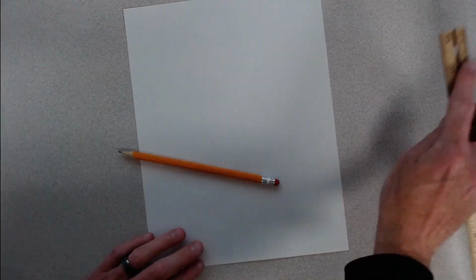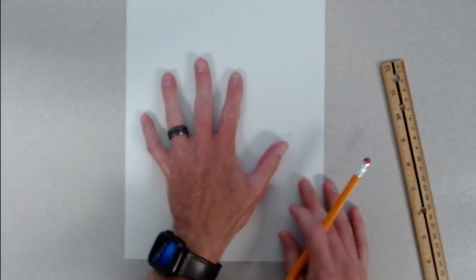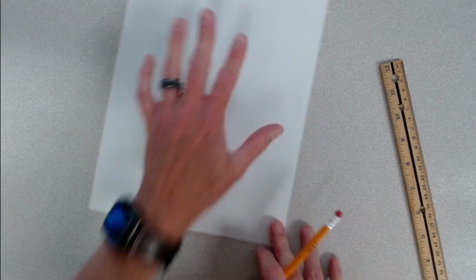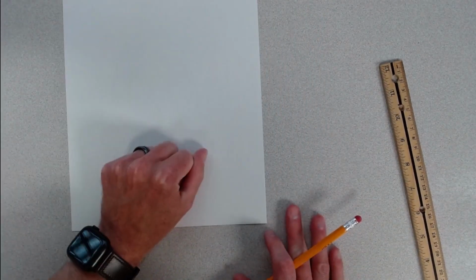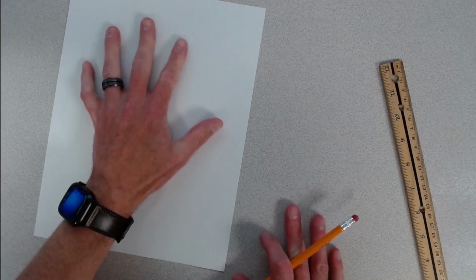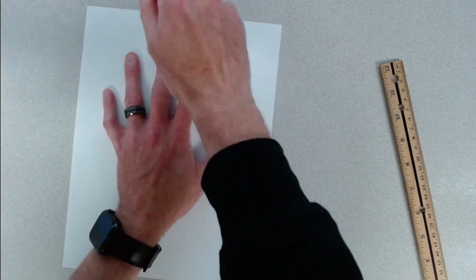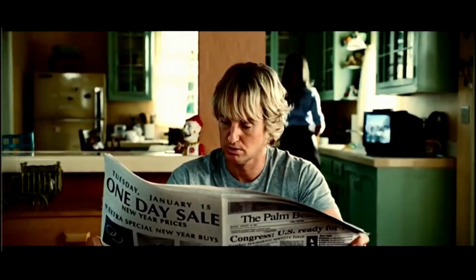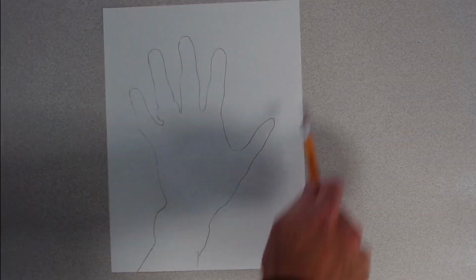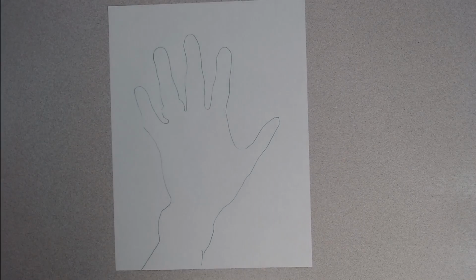The first step in making this artwork, you are going to lay down your hand and you are going to trace it on the paper. Don't trace it down here and don't trace it like this. Try and make it take up the majority of the paper like this and trace your hand on there.